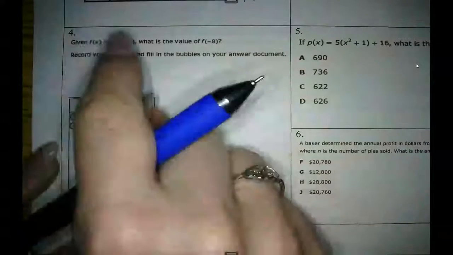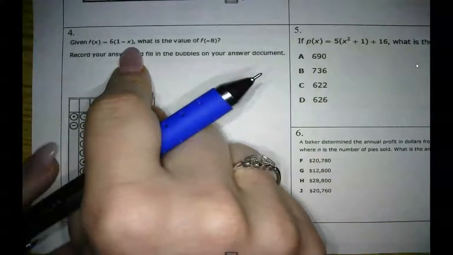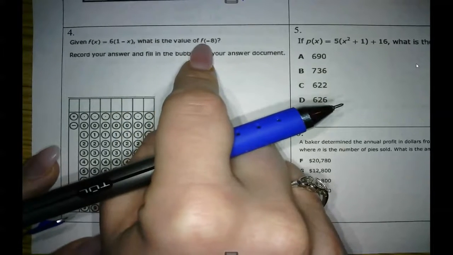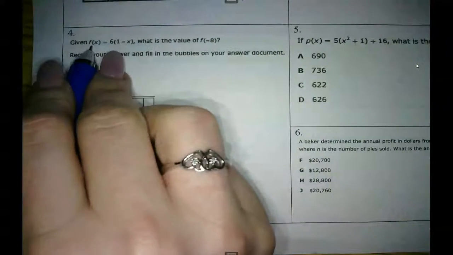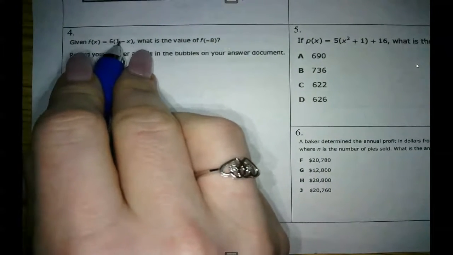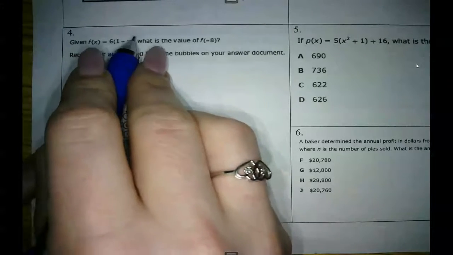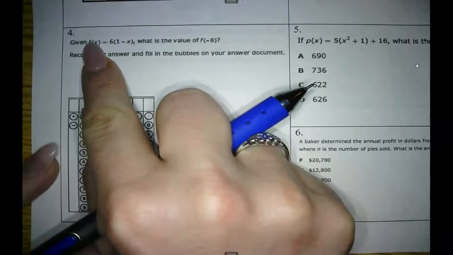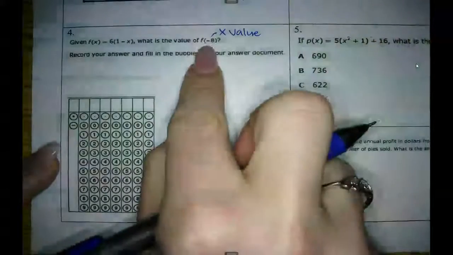The other thing we could look at for functions is when we are given a function, and then we're asked, what is the value of f of negative 8? Generally we write this as y equals 6, open parentheses, 1 minus x, close parentheses. So what this is saying is, what's this y going to be if my x value is negative 8?